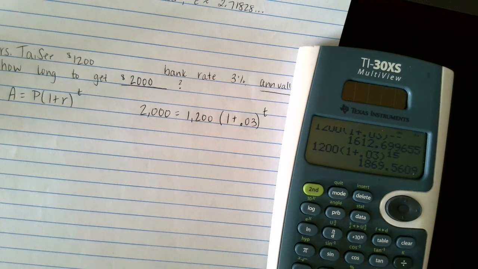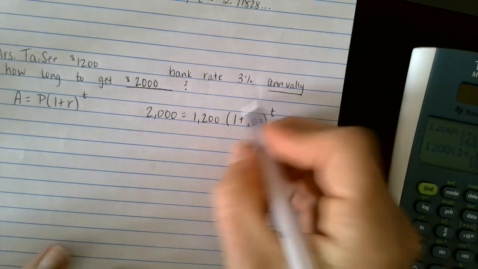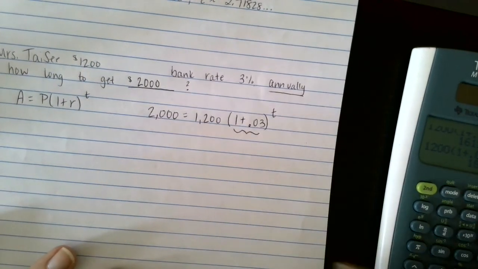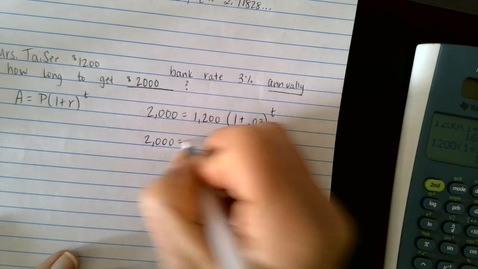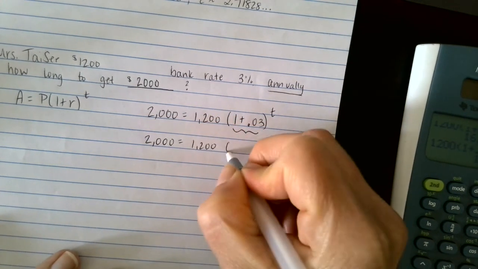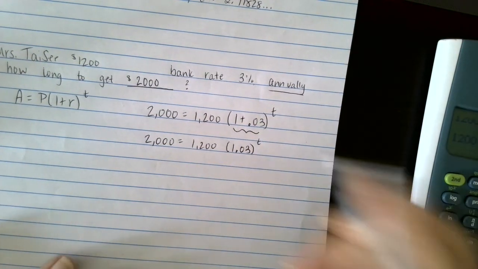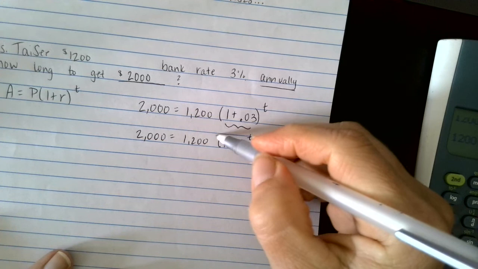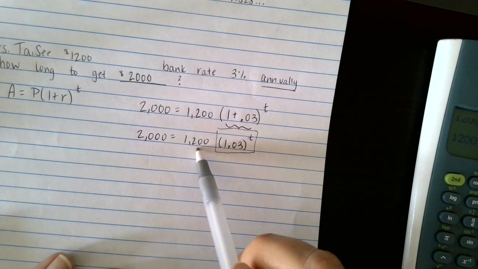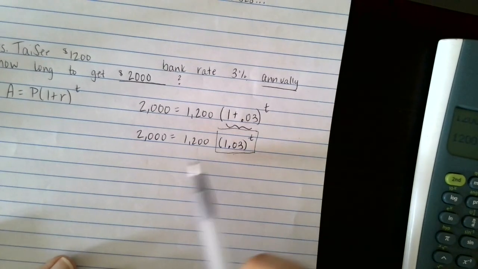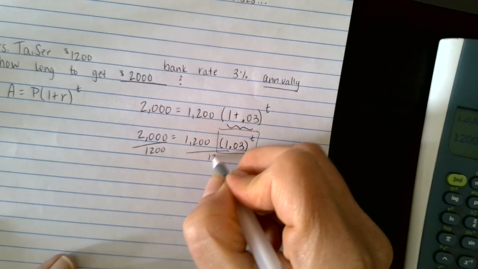So I can use guess and check to find out using my exponential. But if I turn this into a logarithm, it makes it a lot quicker to solve. So first thing I'm going to do is combine these two values. I have the 1 plus my interest rate. So I have 2,000 is equal to 1,200 times 1.03 to the t power. This is an exponential, and the base of my exponential is this 1.03. This 1,200 is a coefficient. I'm going to move it to the other side by division because it is being multiplied.